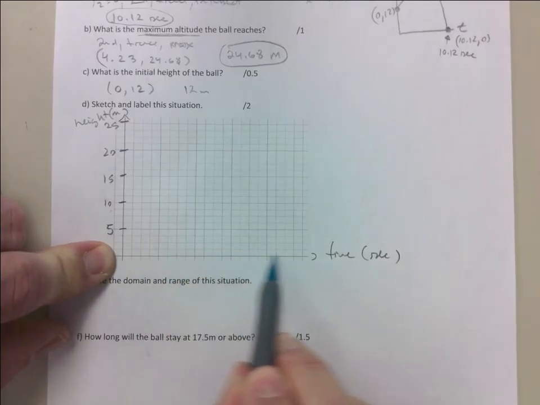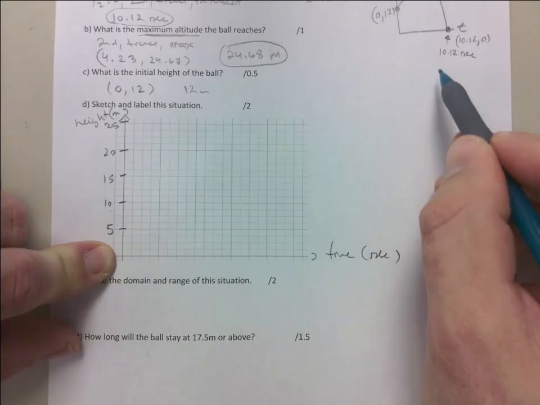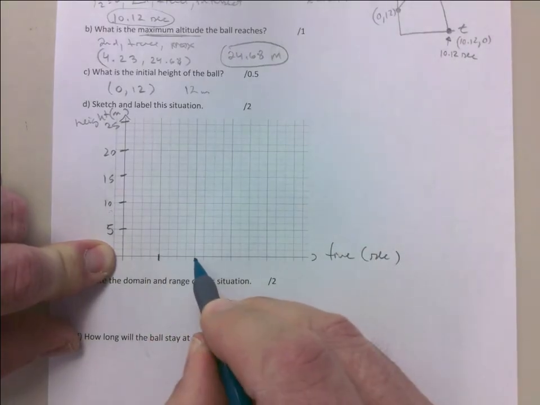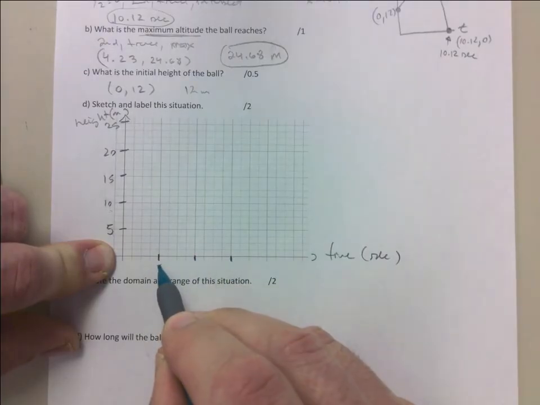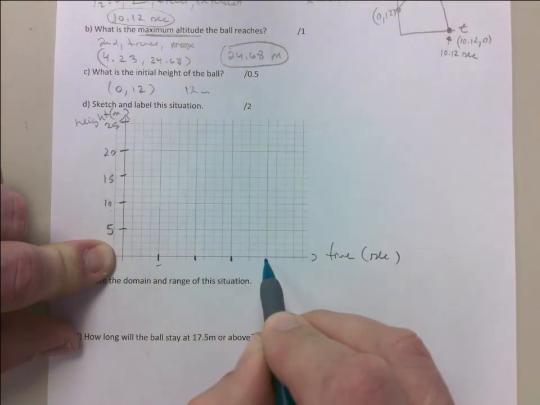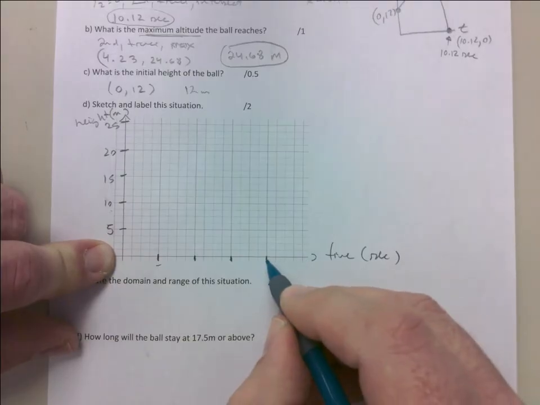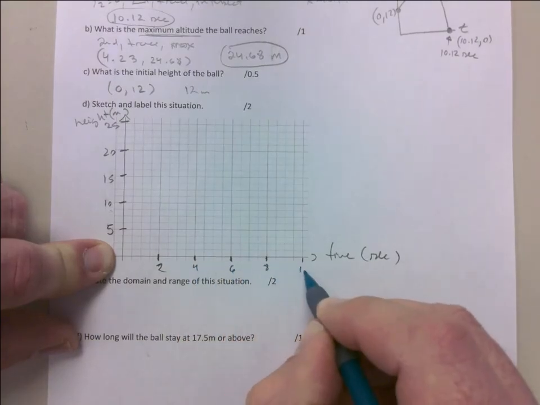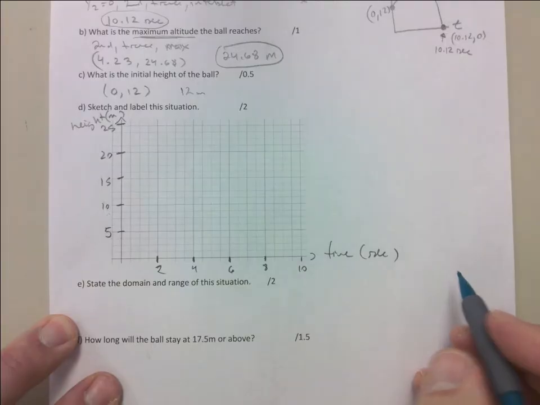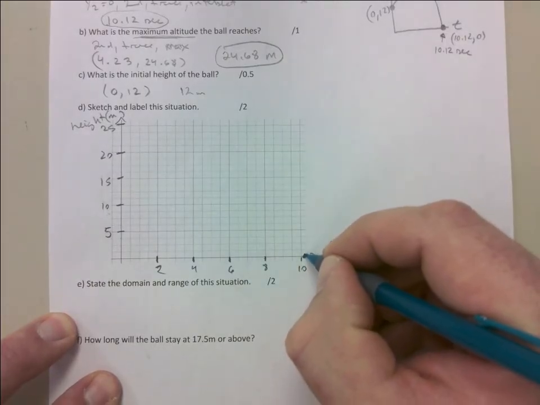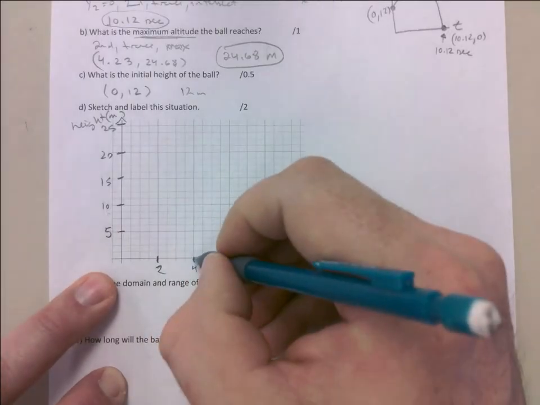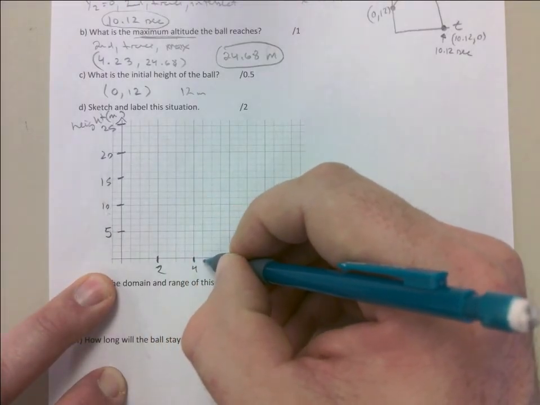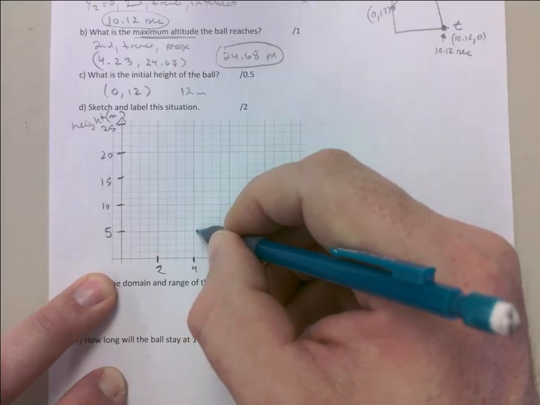In terms of the X, I need to make sure I account for the 10.12. So let's see here. I will do 5, no, I can do better than that. 2, 4, 6, 8, 10. I think that'll work, because 10.12 is just past the 10 mark, so it's right there. The vertex is at 4.23. This would be 5, 4.5, 4.23 is right about there.